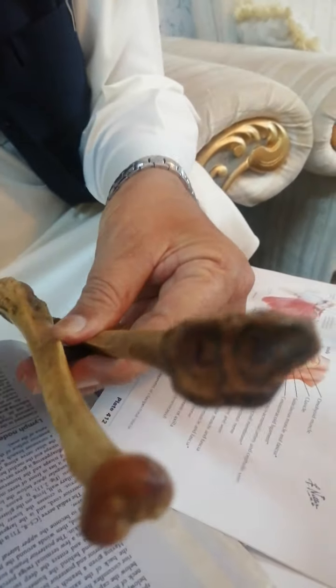And then the hand, look at the hand, it consists of 5 metacarpals, metacarpal 1 and 2, 3 and 4 and 5th.